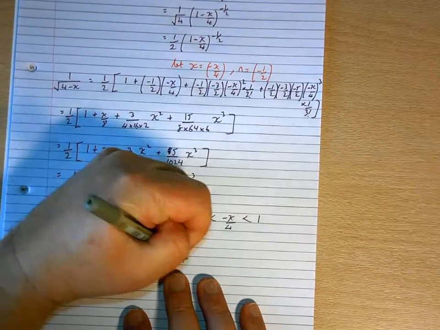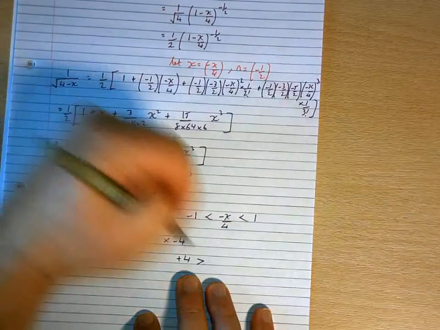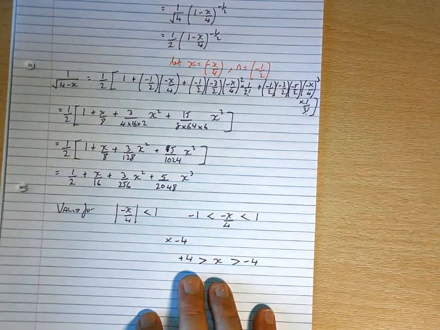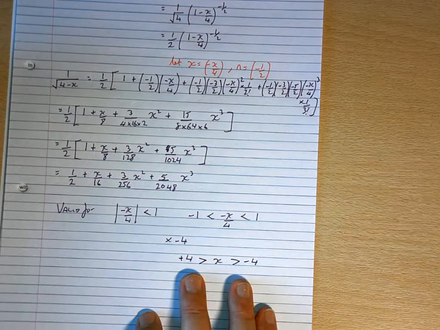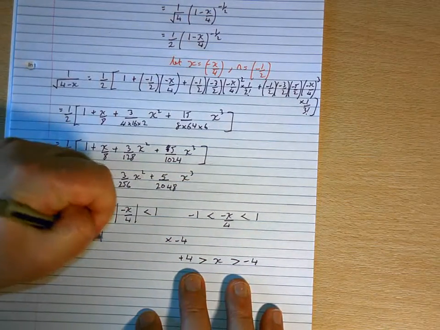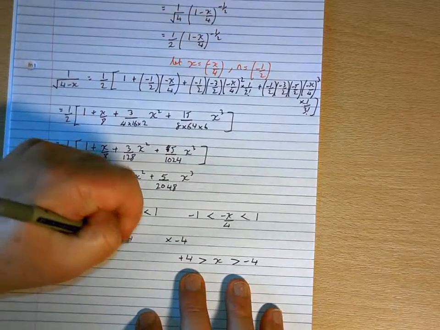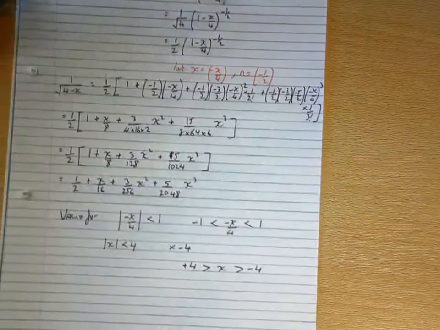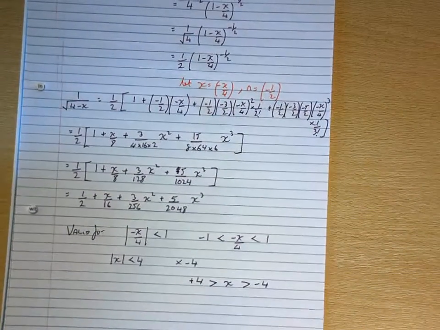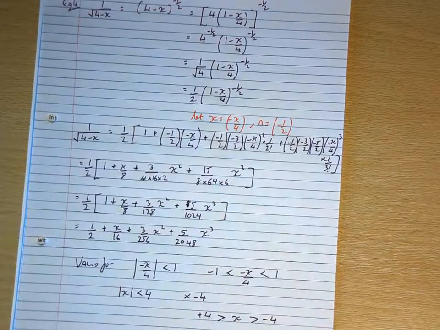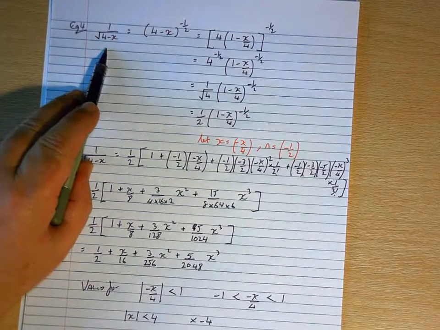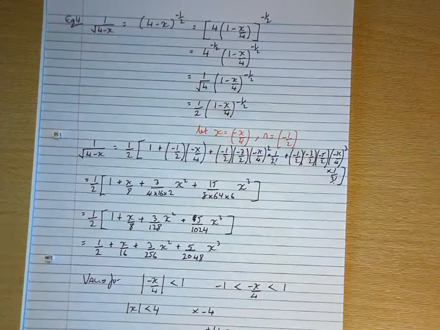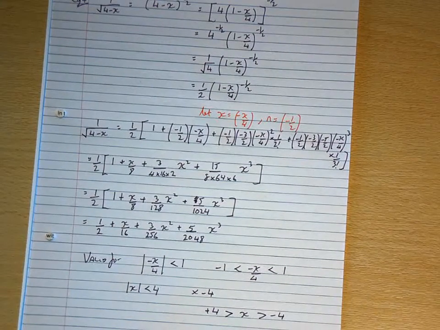So that becomes plus 4, the inequality changes, which is the same as saying x is between plus 4 and negative 4, or modulus of x is less than 4. And again, you can plot that on GeoGebra and see that the graph of that and the graph of that are pretty close together between those values.